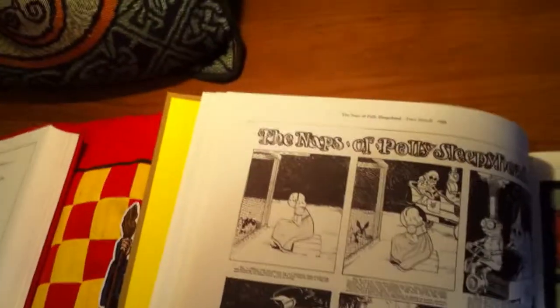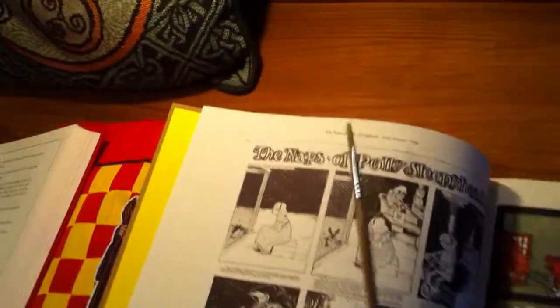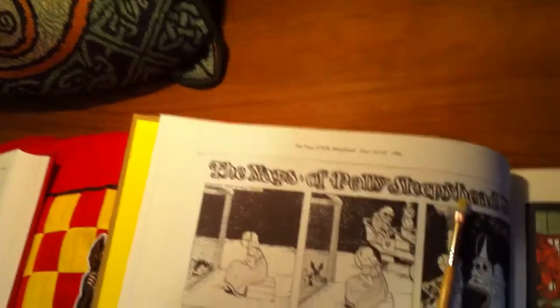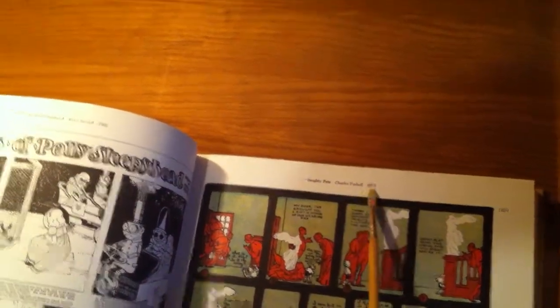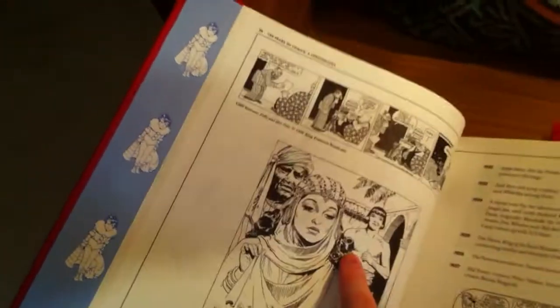Alright, let's look at comics number 21 and 22 in the Smithsonian Book of Newspaper Comics. The Naps of Polly Sleepyhead by Peter Newell, 1906, and Naughty Pete by Charles Forbell, 1913. But first, the next page of the Encyclopedia of Comics gives us a variety of images as it goes through a chronology of the century of them.